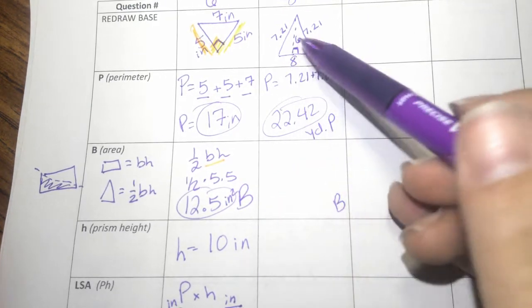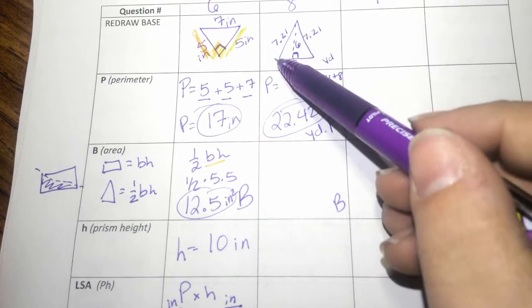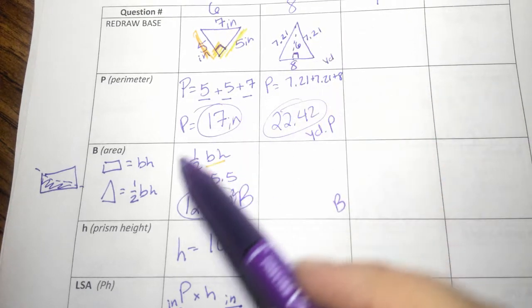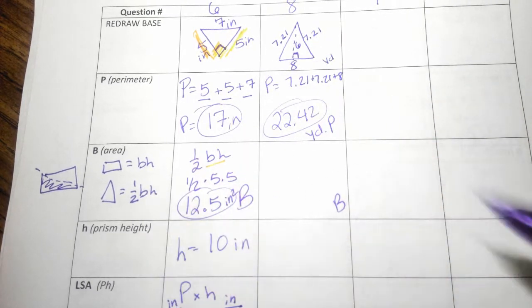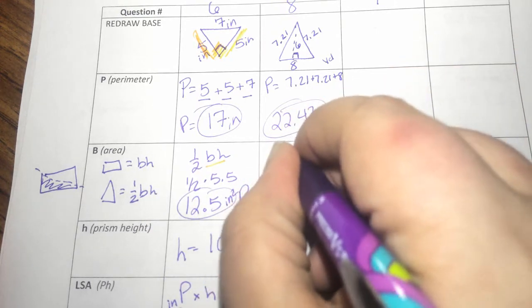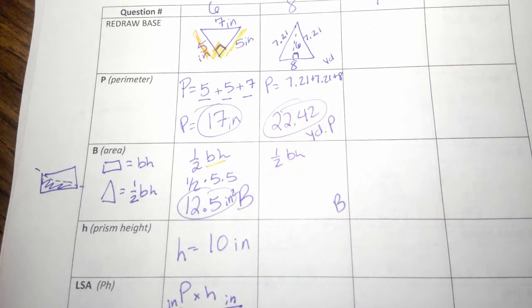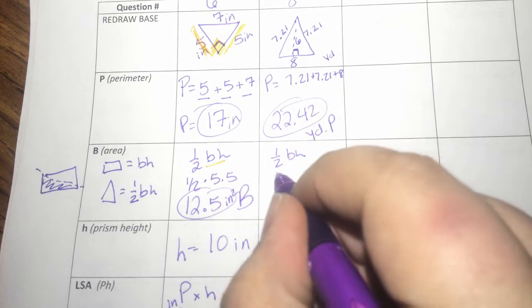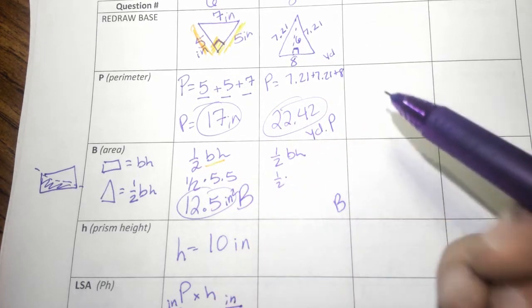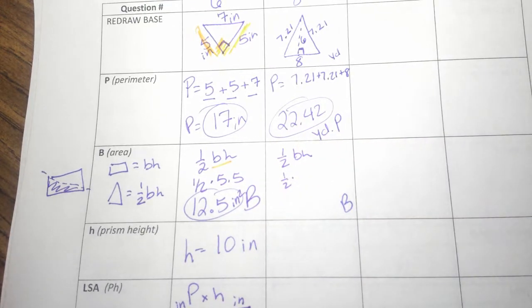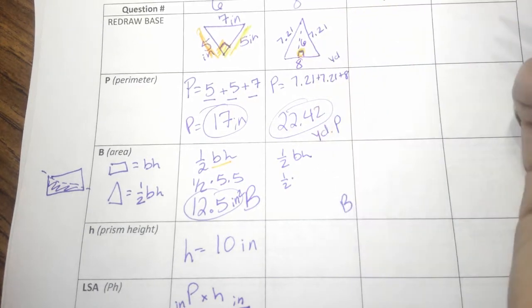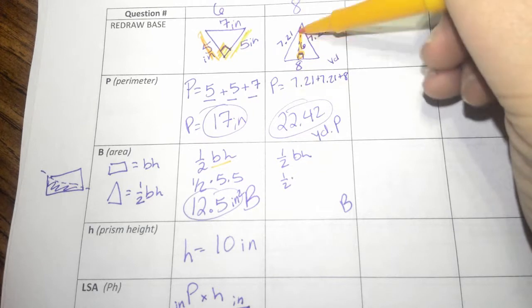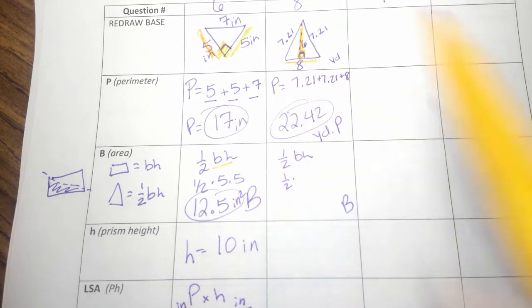Area of the base. Well, our base is a triangle. So the formula we're going to use is 1/2 BH. 1/2 times the 2 numbers that make a 90-degree angle. The 90-degree angle is right here. 6 and 8.